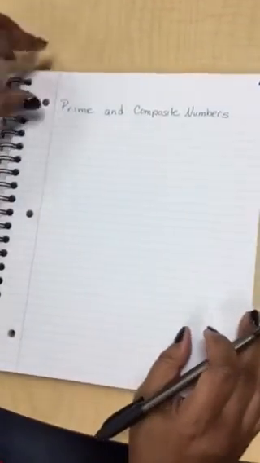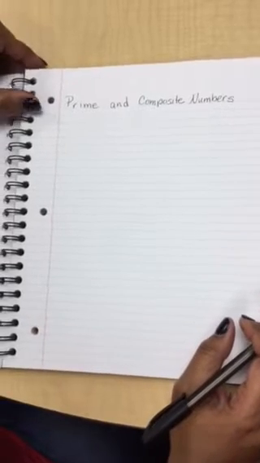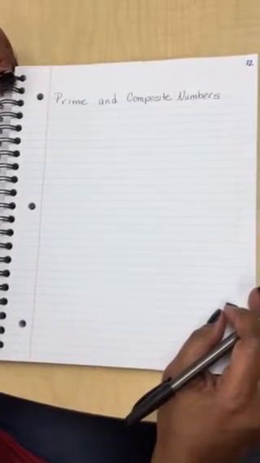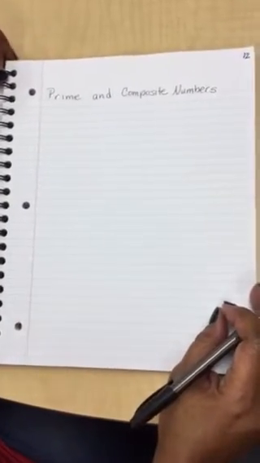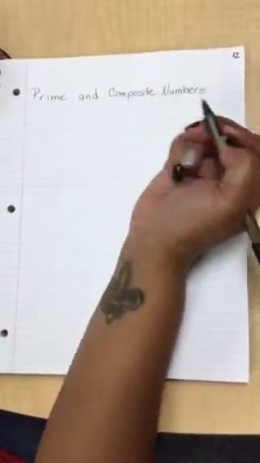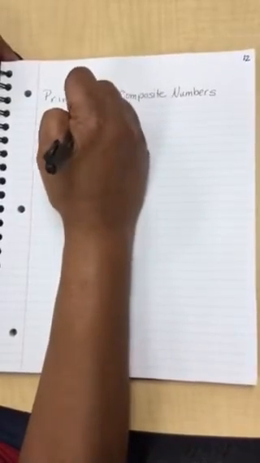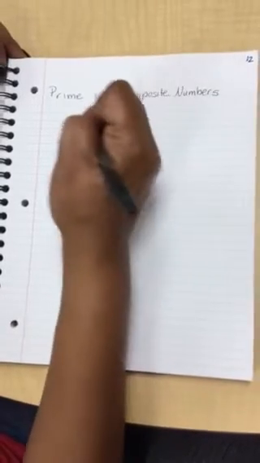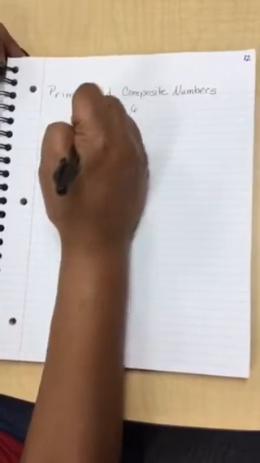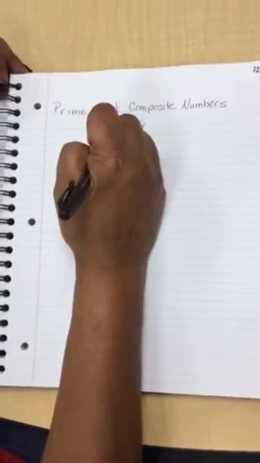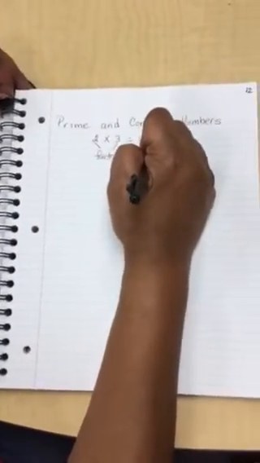Okay, in order to understand what a prime and composite number is, first you have to understand what a factor is. When you were in 3rd grade and 4th grade, they taught you that factors are numbers that you use to multiply to find a product. So for example, 2 times 3 is 6. The numbers 2 and 3 are factors, and 6 is the product.